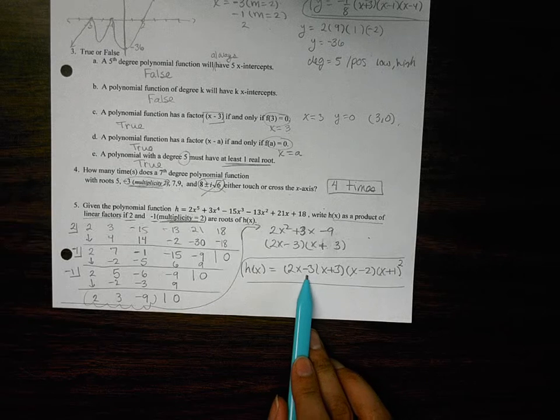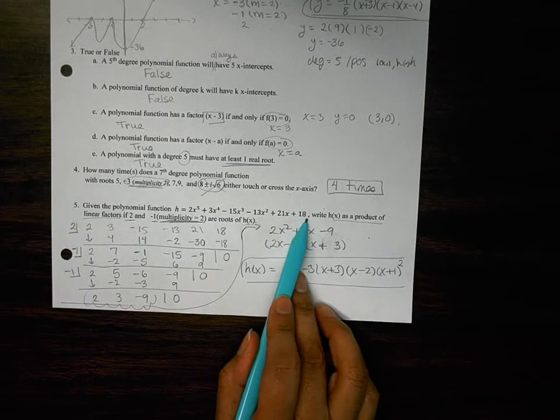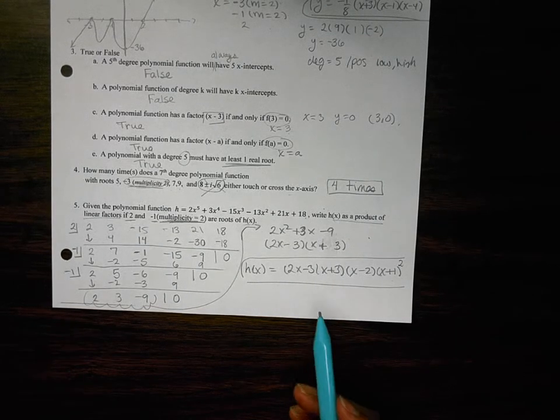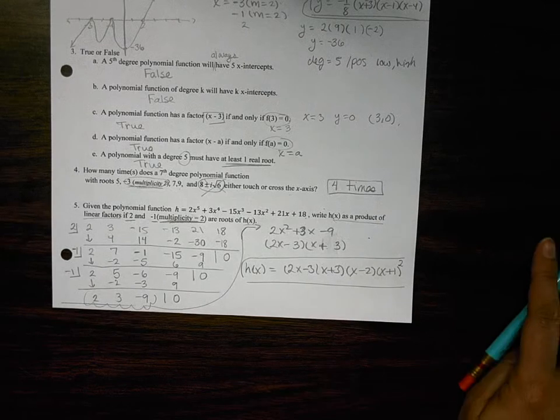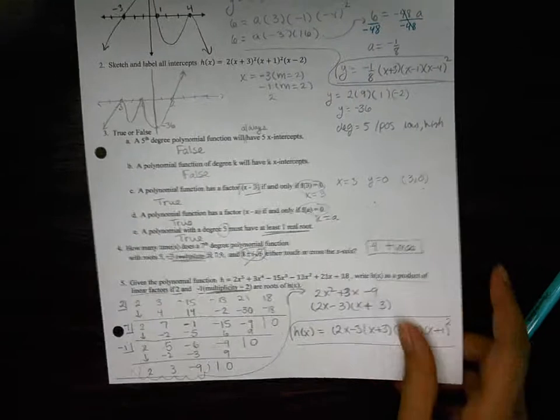Negative 3 times positive 3 times negative 2 times 1. It should come out to be 18. Okay? Well, if you did it, A would just come out to be 1. All right, so yes, you could find it, but A would come out to be 1. All right, questions on this page at all?